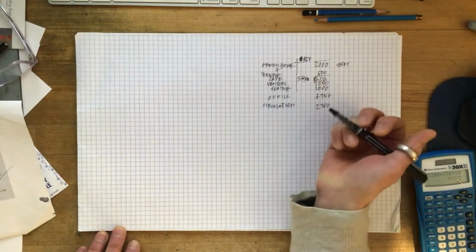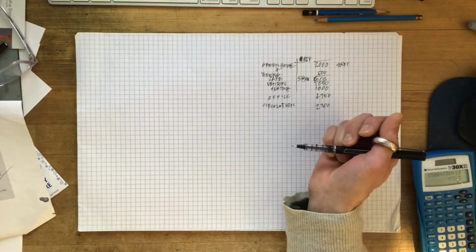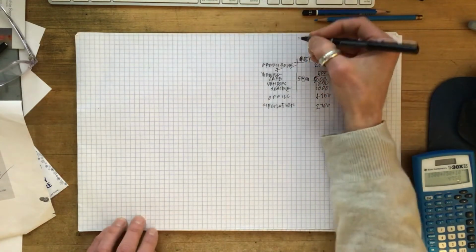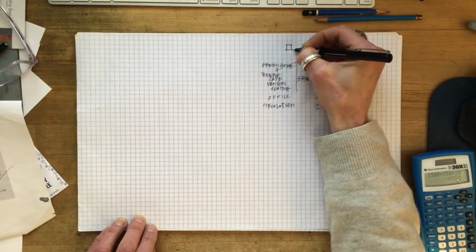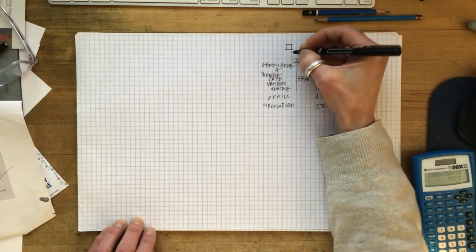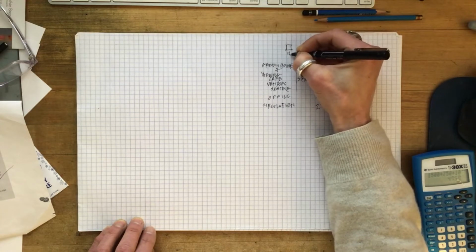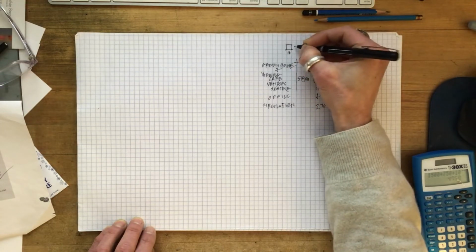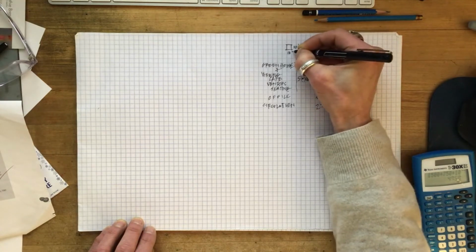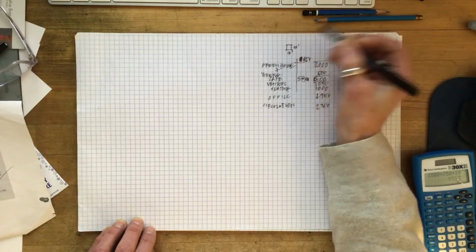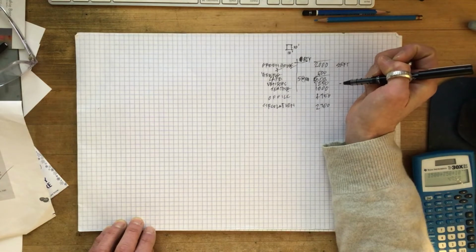Decide on what a square wants to represent. If I take one of these squares and decide that each edge of it is 10 feet, that's 100 square feet. Right?